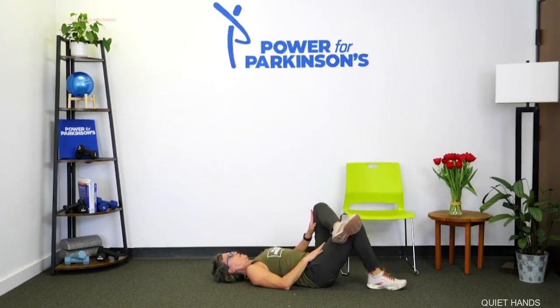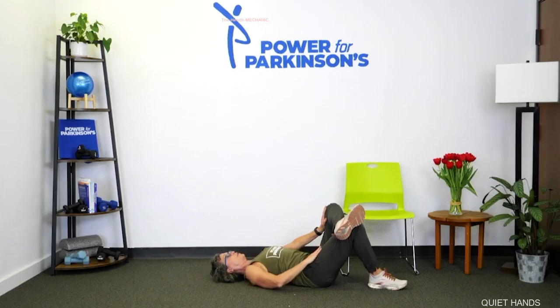Press the knee open. Take your hand. Press the knee and hold. Breathe into that stretch. Most of us have tight hips. This should feel very good. It should alleviate the pain.